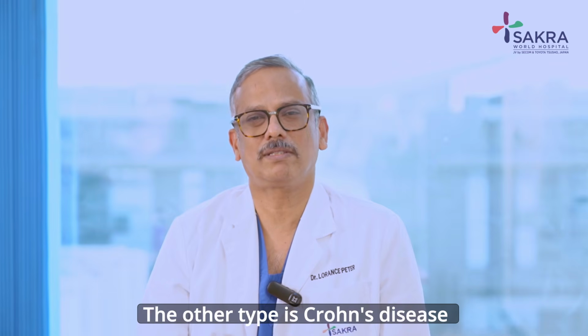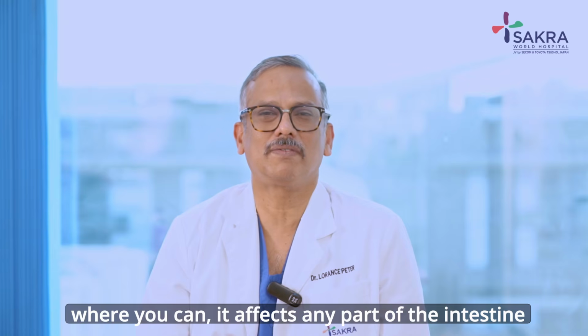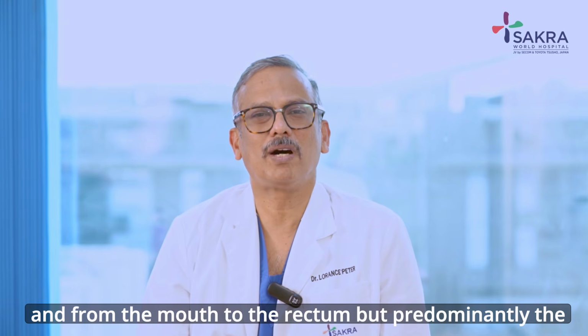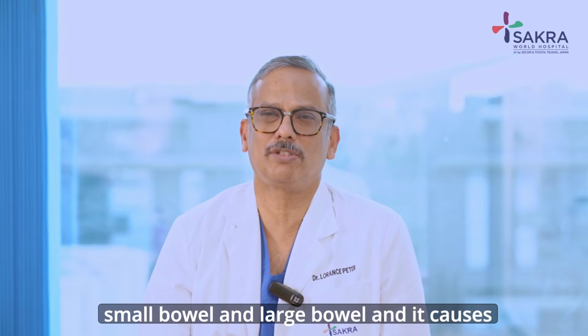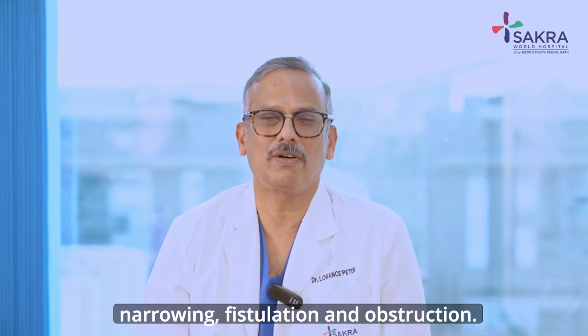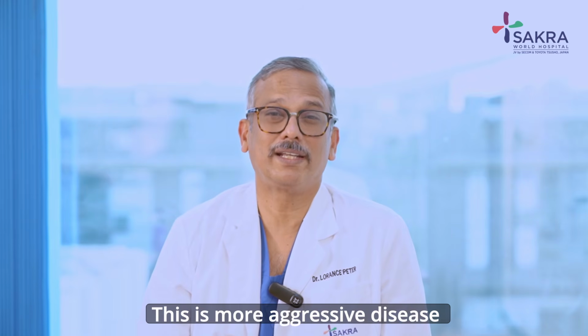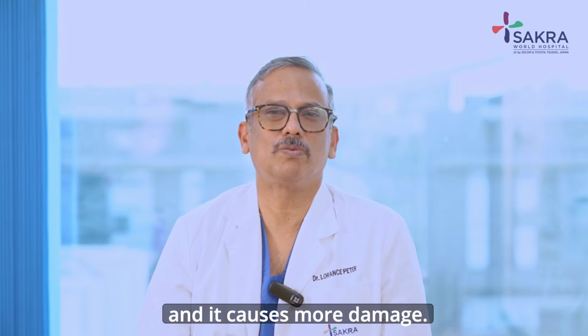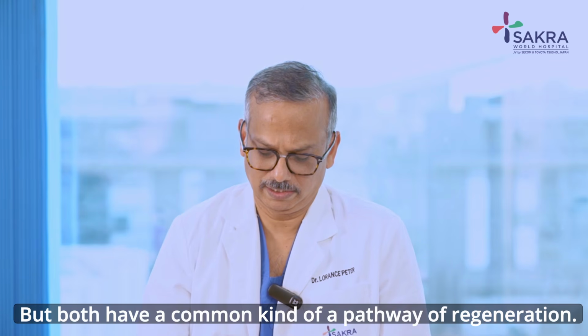The other type is Crohn's disease, where it affects any part of the intestine, from the mouth to the rectum, but predominantly the small bowel and large bowel, and it causes ulceration, stricturing or narrowing, fistulation and obstruction. This is a more aggressive disease and it causes more damage. But both have a common pathway of inflammation.